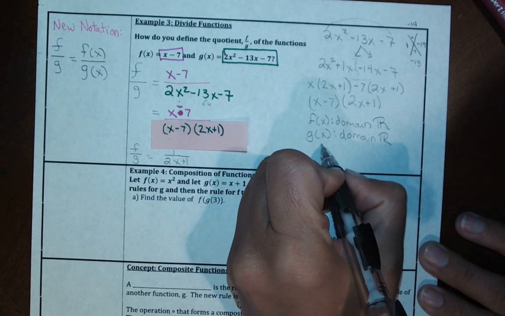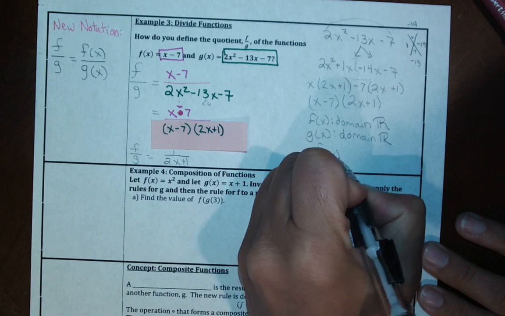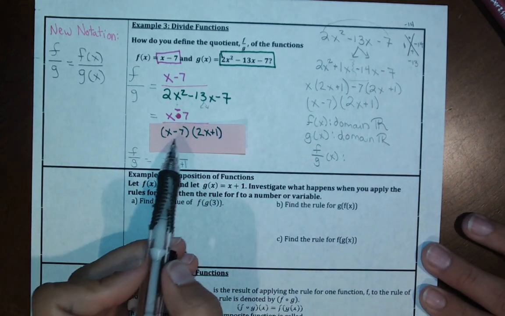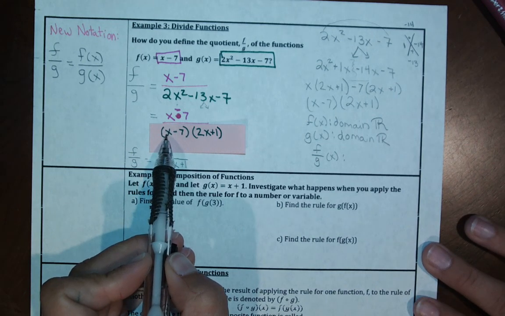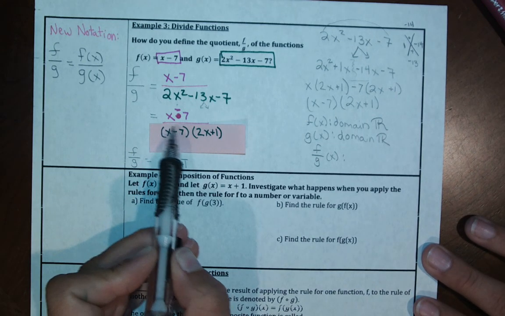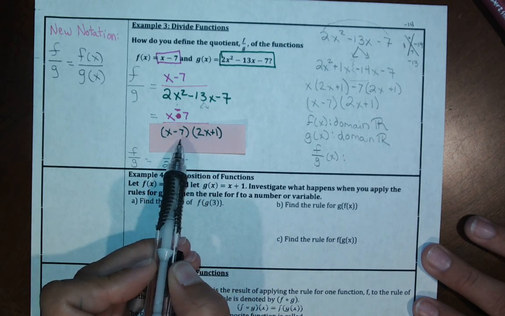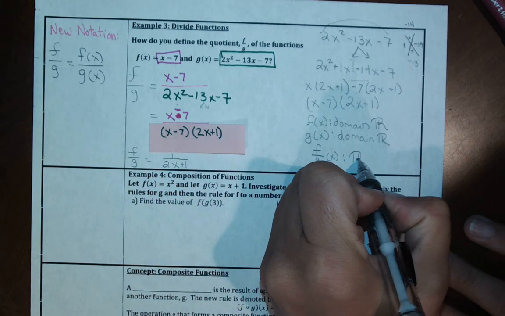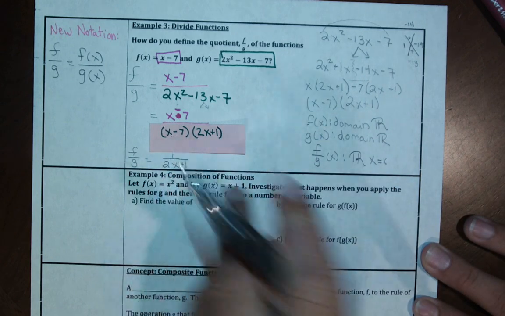But if I look at the domain of f divided by g of x, here's where I have to be careful. If I were to put 7 in right here, I would get 0 times something. Well, I can't have a 0 in the denominator. So my domain is going to be all reals. x cannot equal 7.